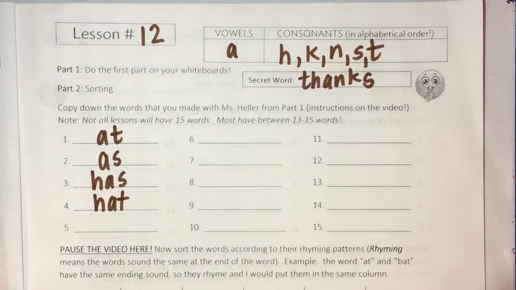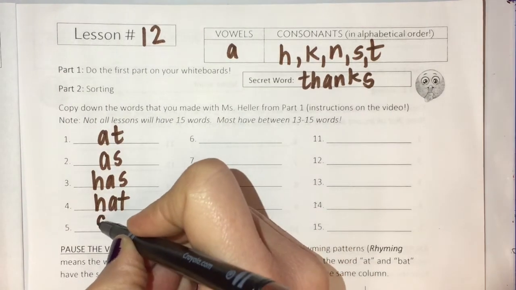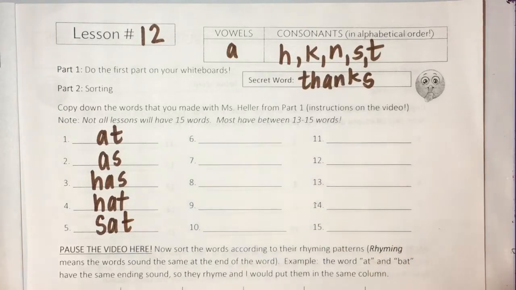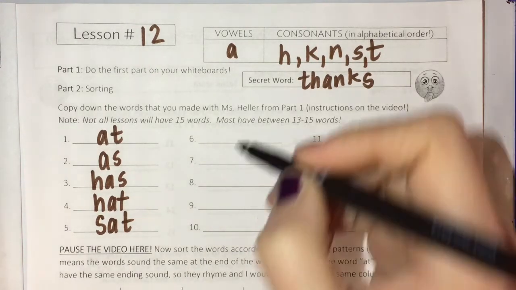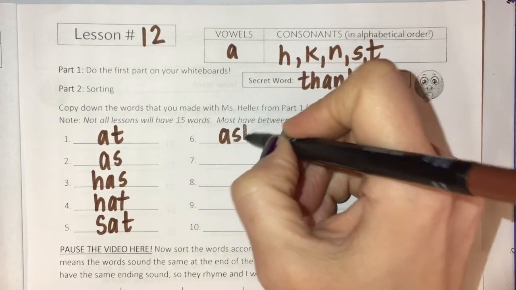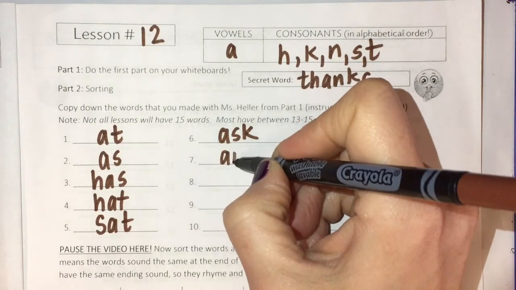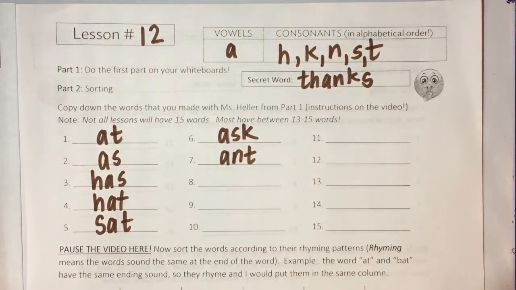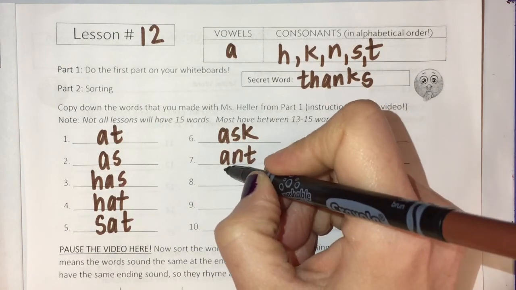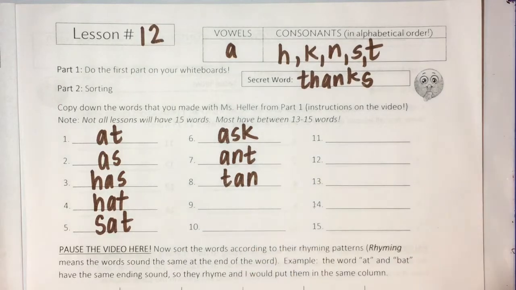At. Hat. Then we changed the first letter of the word hat to make the word sat. S-A-T. Sat. For number 6, we made a 3-letter word, ask, A-S-K. Then we changed it to make the word ant, A-N-T. We rearranged the letters in ant to make the word tan for number 8. T-A-N. Tan.